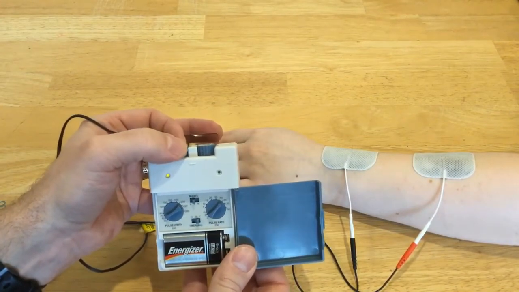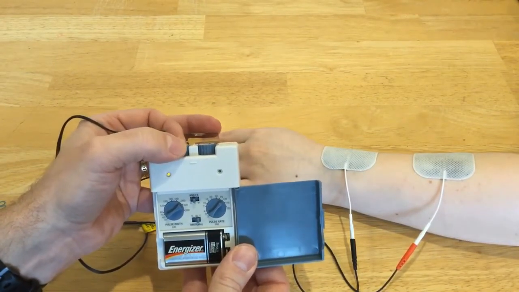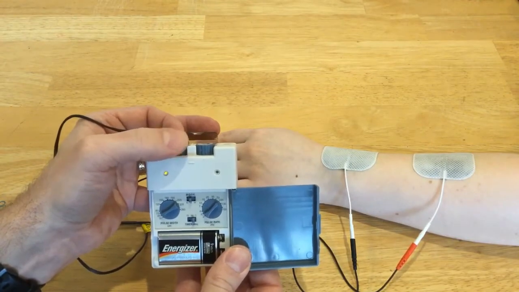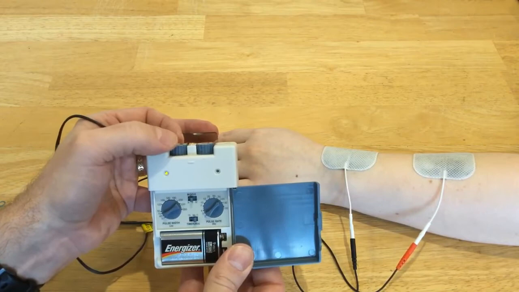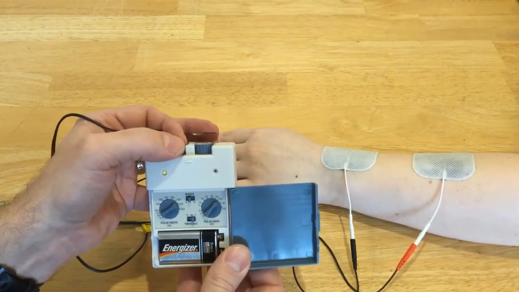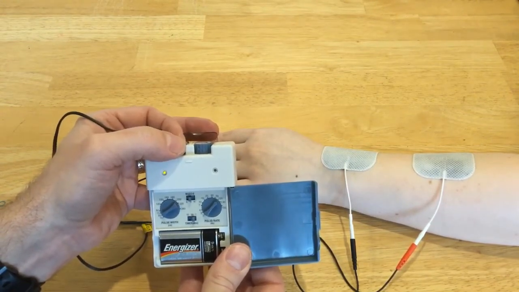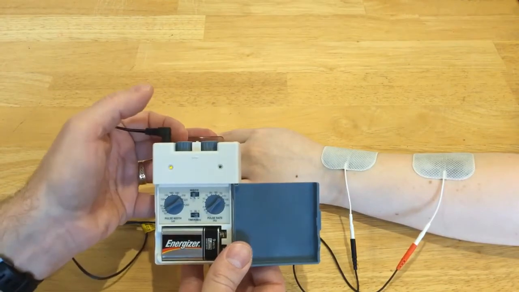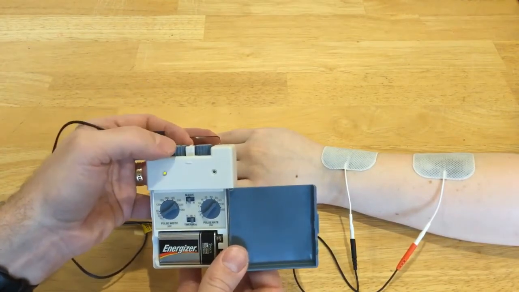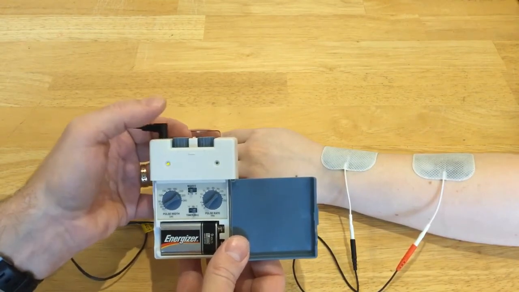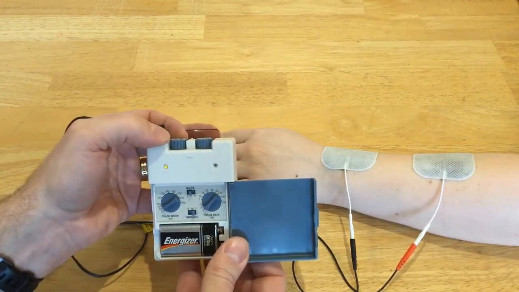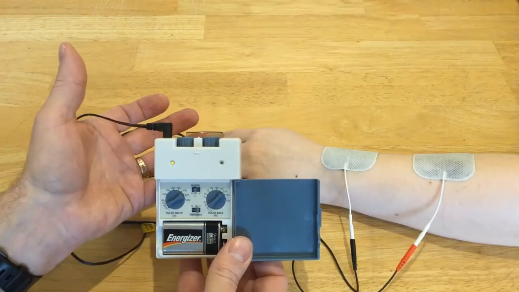So I'm going to gradually turn up the intensity here, and just let me know when you feel something. I feel something. Okay, and what does it feel like? Just tingling. Okay, so she has a tingling sensation. And is it really intense or kind of mild? Mild. All right. And so she has a mild tingling sensation, and that's basically conventional TENS.